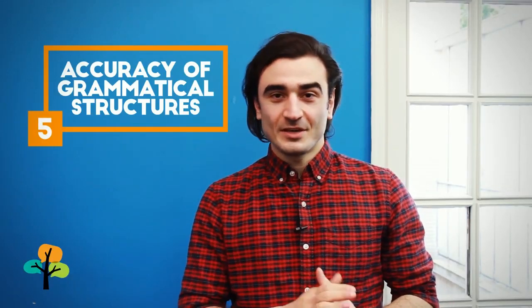Now, our next tip is on the accuracy of the grammatical structures that you use. This means regardless of the complex grammatical structures that you use, you have to pay attention to the accuracy. And you have to know that there is something called slips. Even with slips, sometimes you can get a 9.